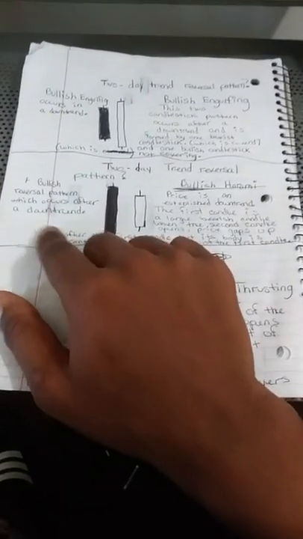Same thing with the bullish harami. It's a trend reversal pattern that forms during a downtrend. It's a bullish pattern which occurs after a downtrend. The second candlestick is slightly shorter than the first candlestick.